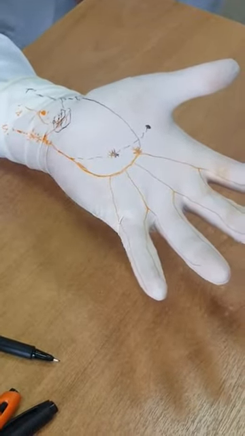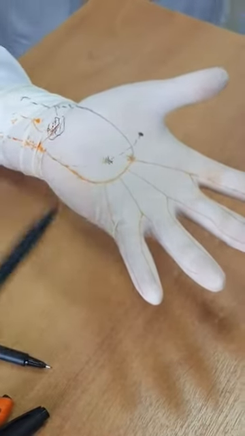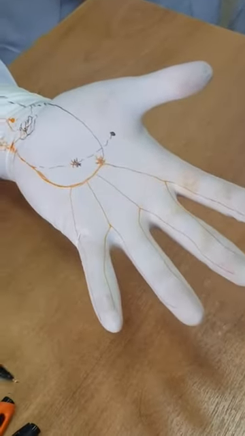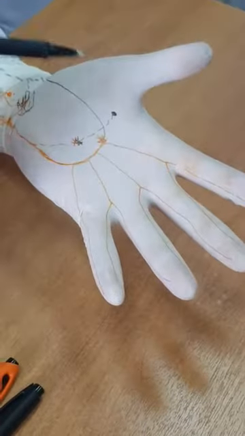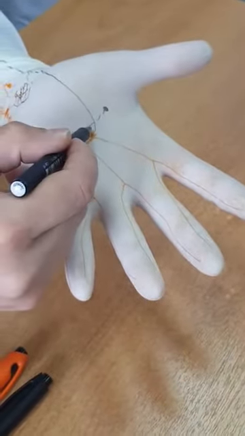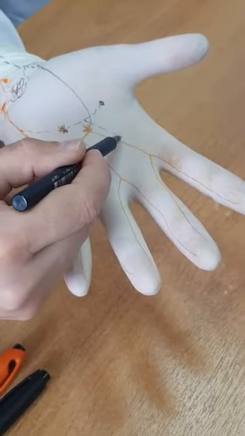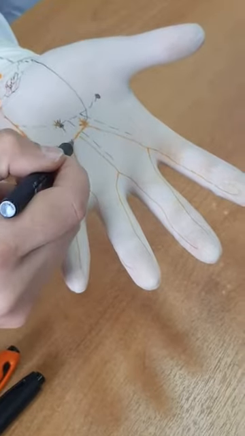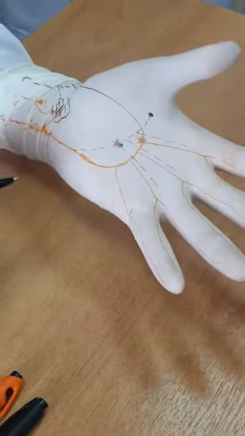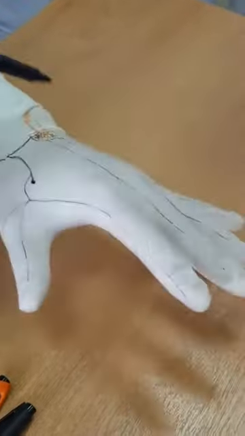Understood? Which branches start from the deep palmar arc? There are three arteries, and they also pass through the intermetacarpal spaces. 1, 2, and 3. These arteries have names like this one.